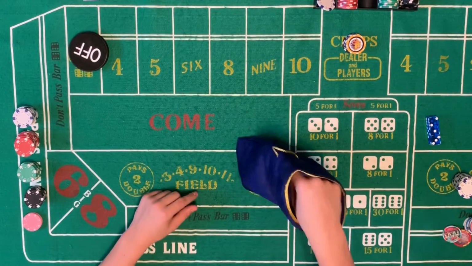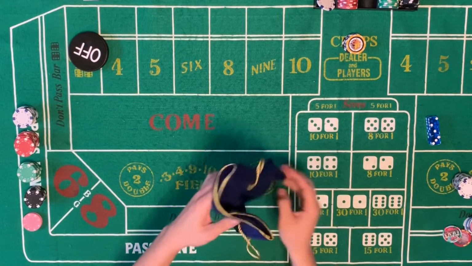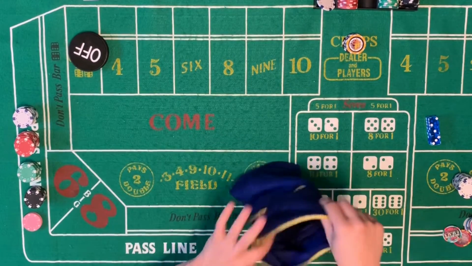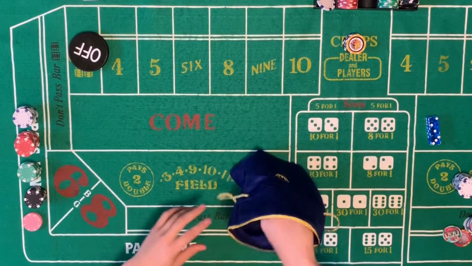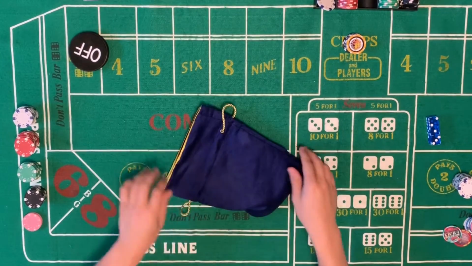Let's go ahead and pull out. Nothing. Put it back in. Nothing. Put it back in. And you see what I'm talking about. Nothing. So essentially, think of it like this. I'm going to dump it back out.